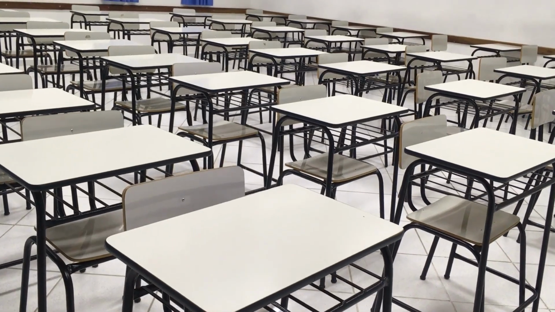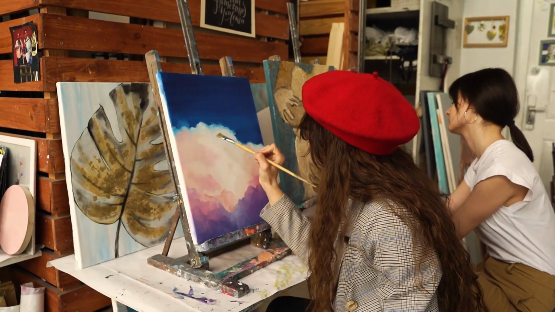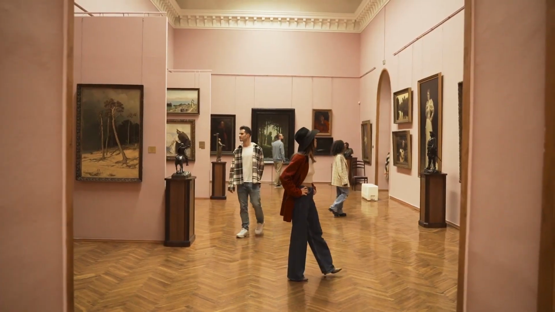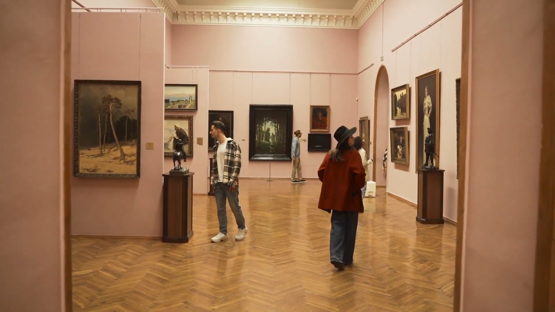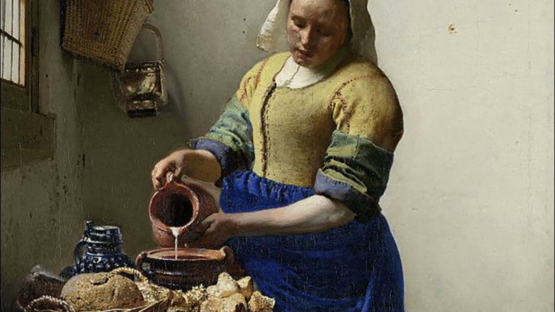Chiaroscuro. I learned it back in 8th grade during an art history lesson, and ever since then, it's been my favorite art term. Hey, it also makes you sound like you know what you're talking about if you use it to talk about a pretty painting. Just look at the chiaroscuro in this Vermeer.